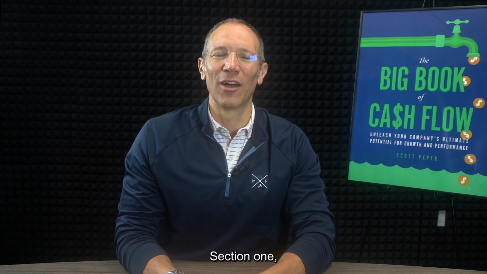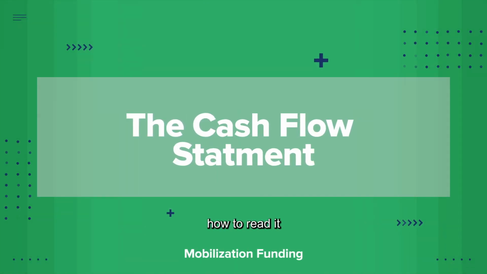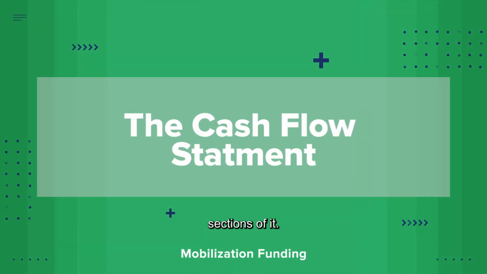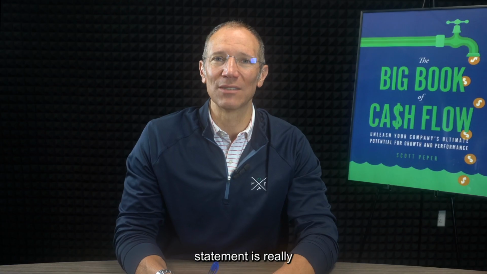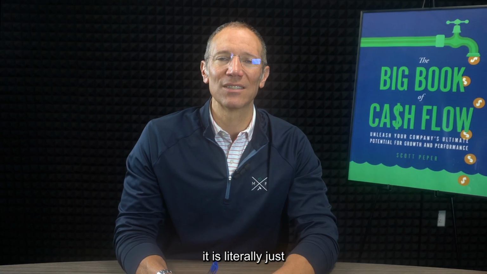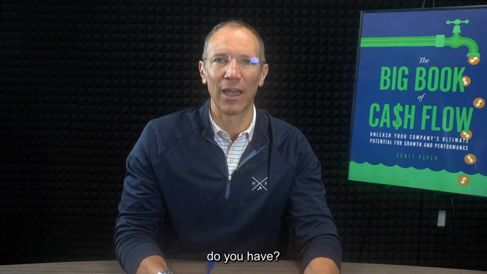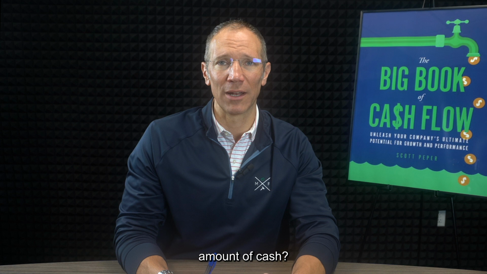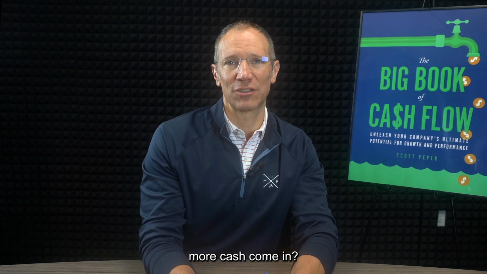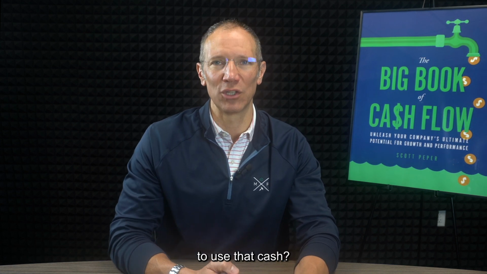All right, section 1. Let's just introduce the cash flow statement, what it is, how to read it, and the 3 most important sections of it. So first, a cash flow statement is, most simplistically, literally just exactly that. It's how much cash do you have, when do you have a certain amount of cash, when do you expect more cash to come in, and how are you going to use that cash?